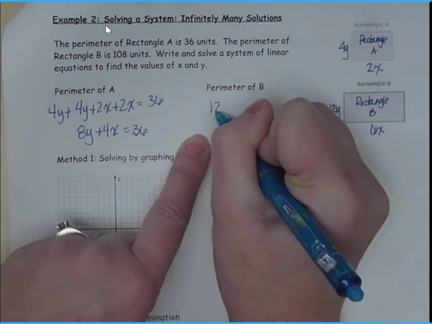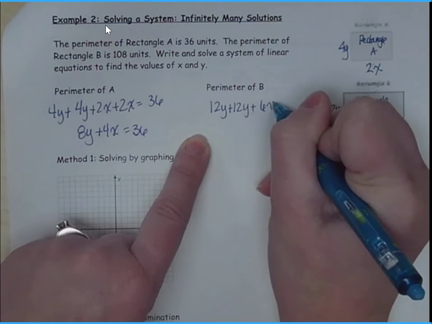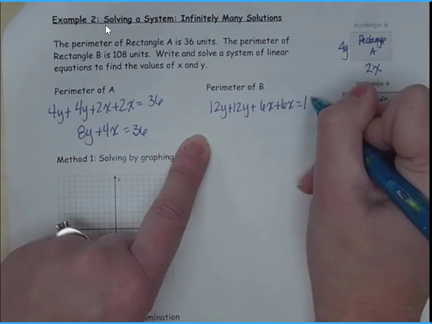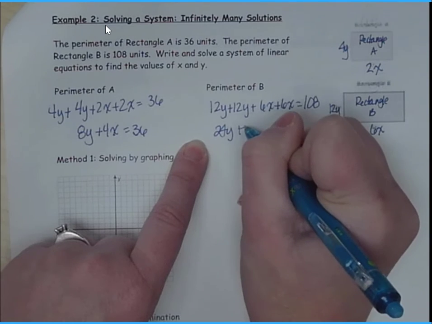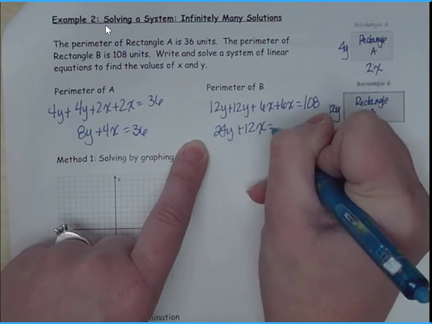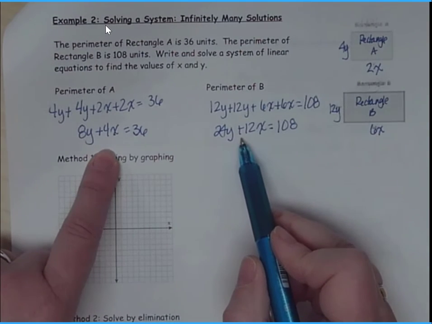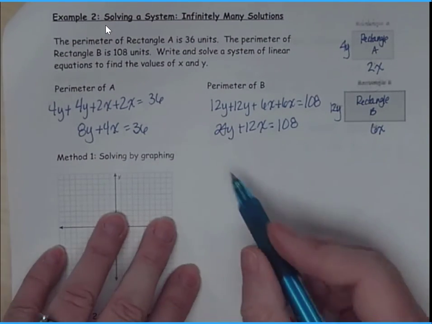Now the perimeter of B, 12y plus 12y plus 6x plus 6x equals, what did we say, 108. So we end up with 24y plus 12x equals 108. Given the way these look, I can't solve them for graphing, so I'm going to solve for y.